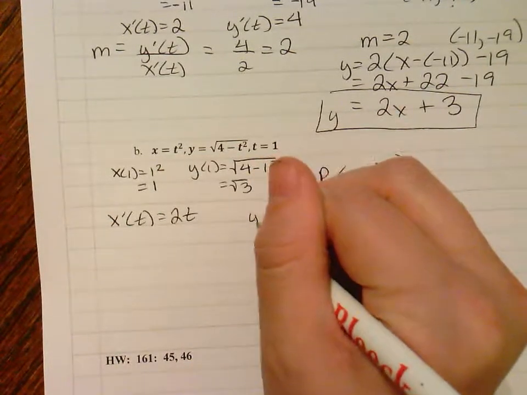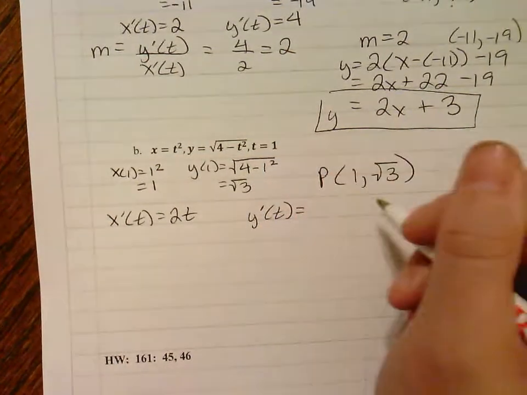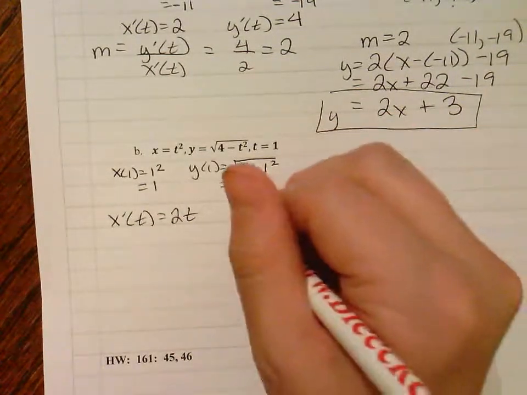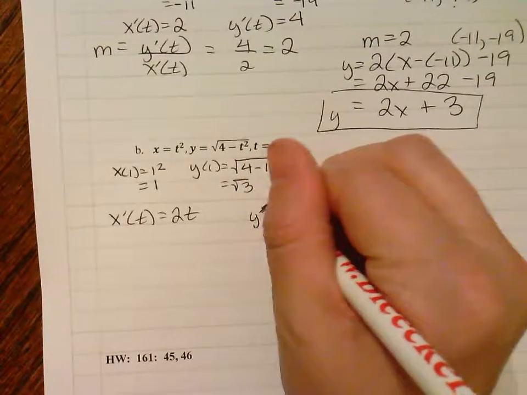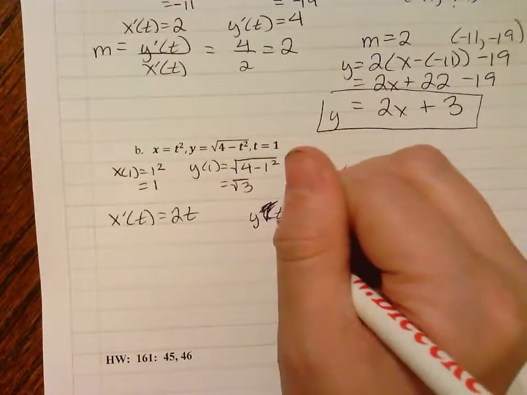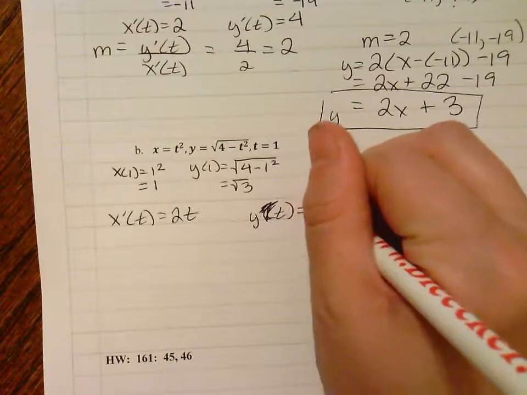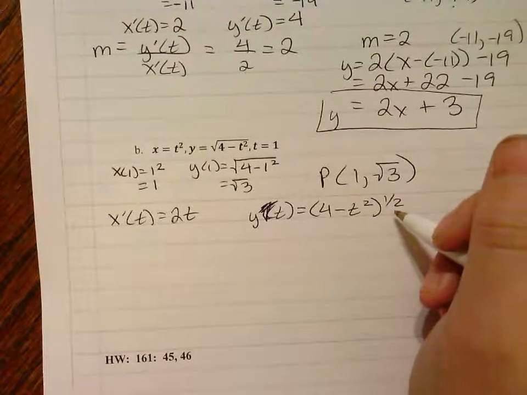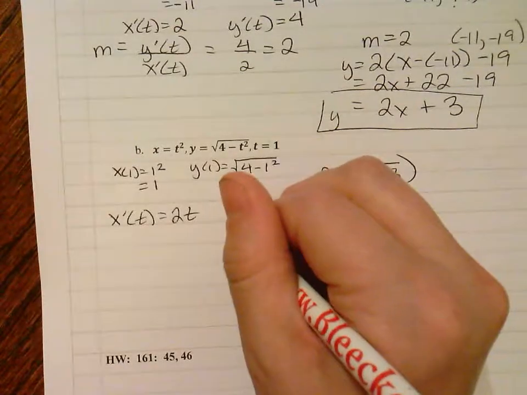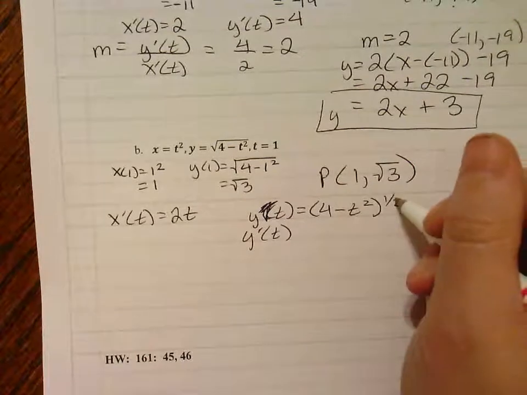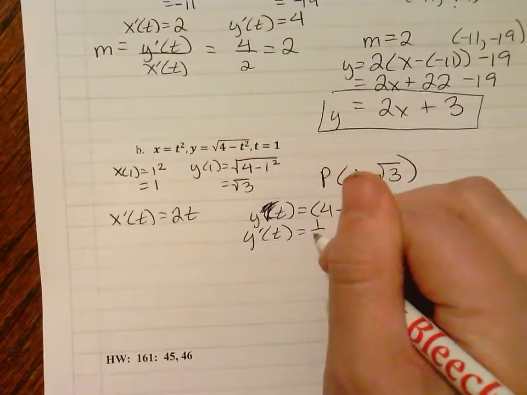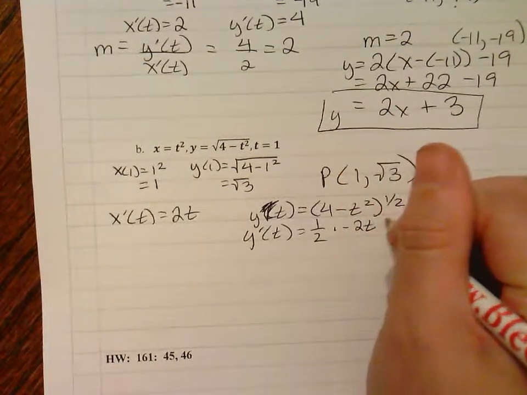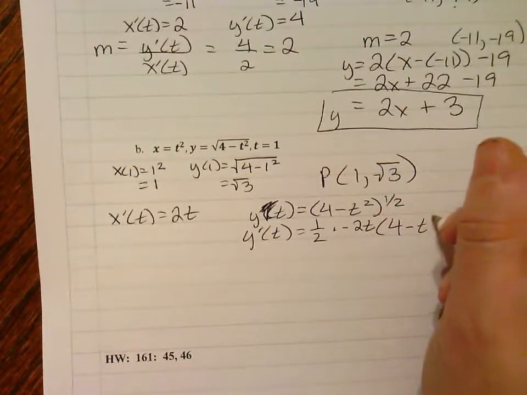y prime of t is going to be a chain rule thing. So that's going to be, wait on that, 4 minus t squared to the 1/2. So if you look at this, it's going to be 1/2. I'm just going to do it fast. So you're going to take that down, 1/2 times the derivative that's inside here, which is going to be -2t, times 4 minus t squared to the -1/2.